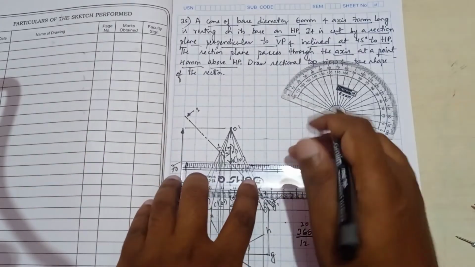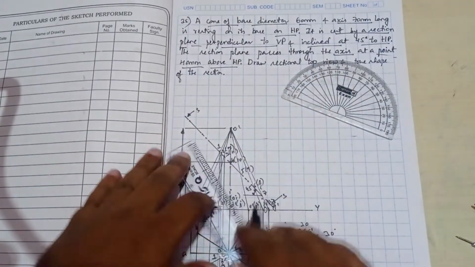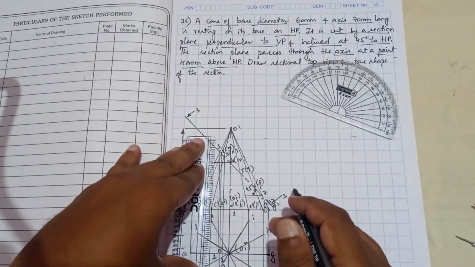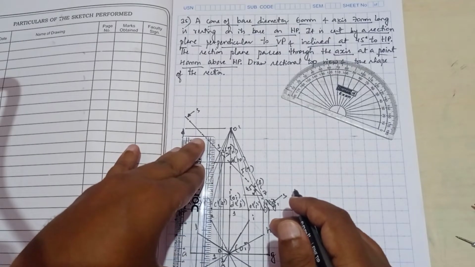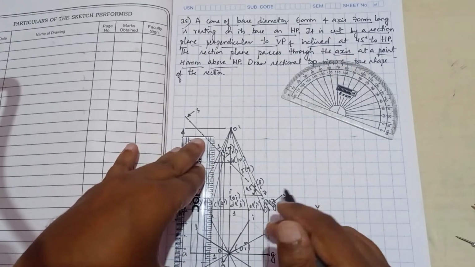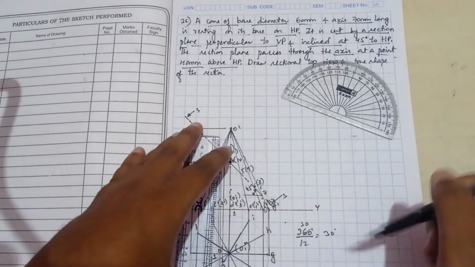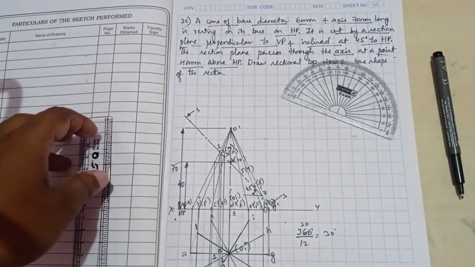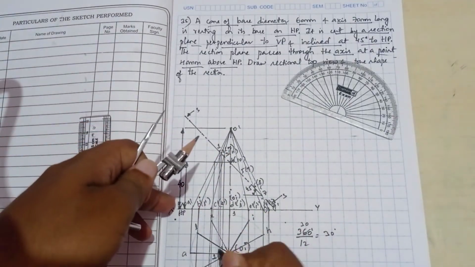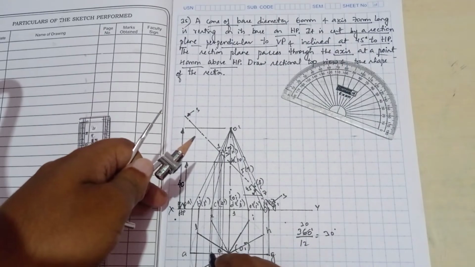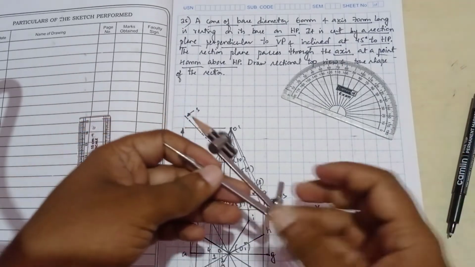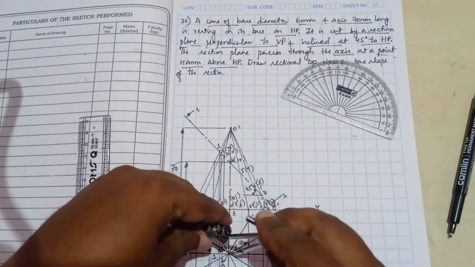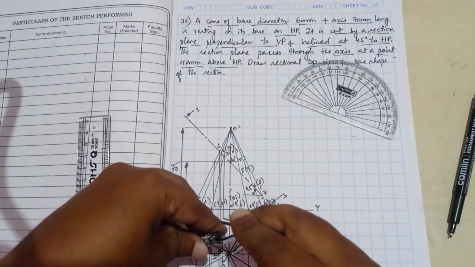So what I'll do is project here, then draw one line vertically downward, and measure this length. This is what actually 4 is. For 4 and 10 we'll do the same way.